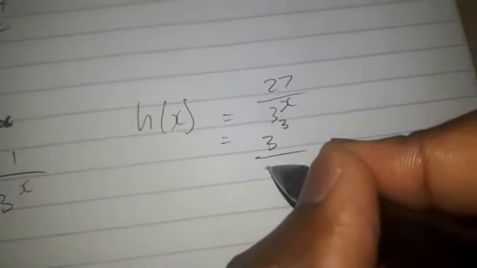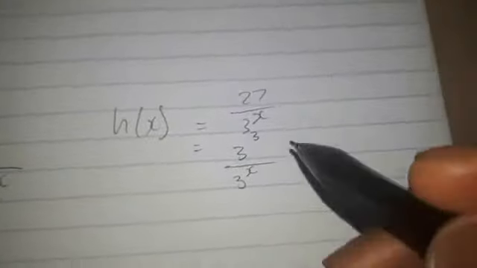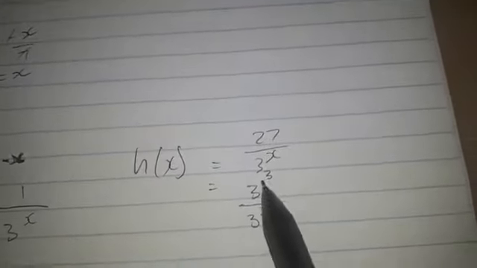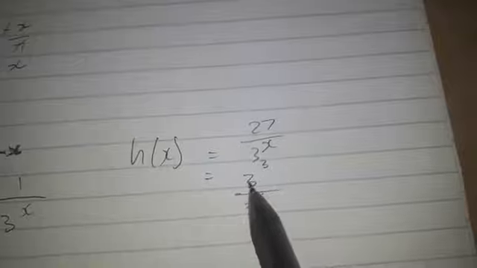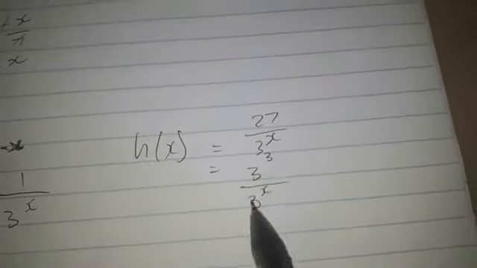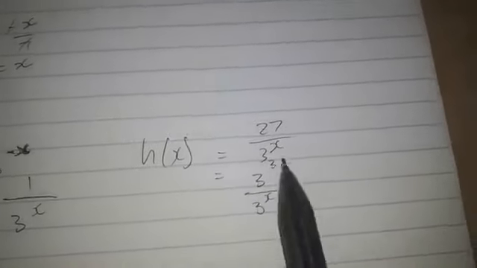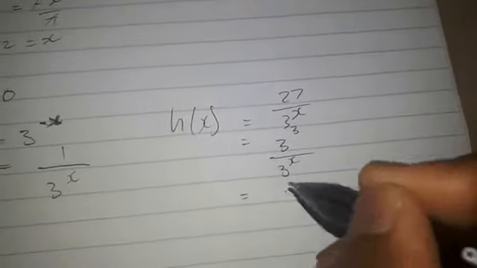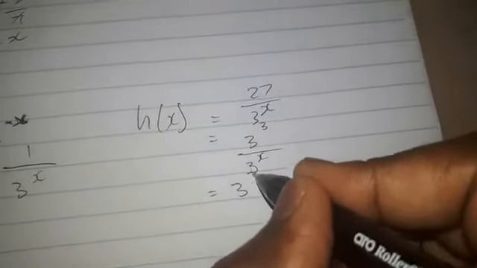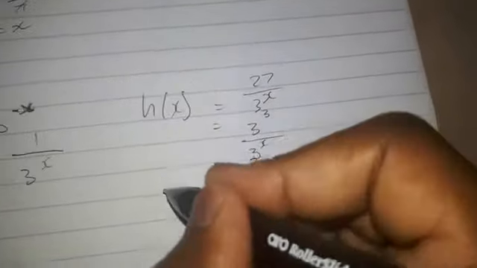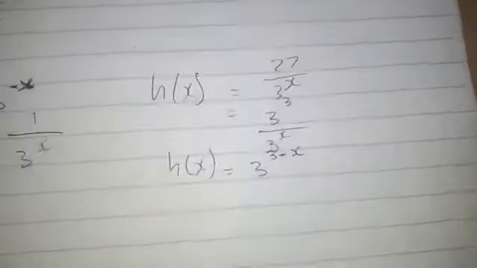Now the fishy thing here is obviously 27 can be written as 3 to the power of 3. And then at the bottom we still just have 3 to the power of x. So we're trying to manipulate this until we have something that can show us a shift of some kind. Now if your bases are the same and you're dividing, you can subtract the exponents. So you see, this is the graph of h. So you can clearly now check what has happened to the graph.